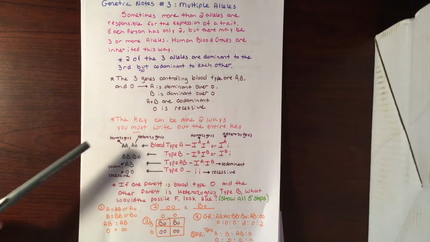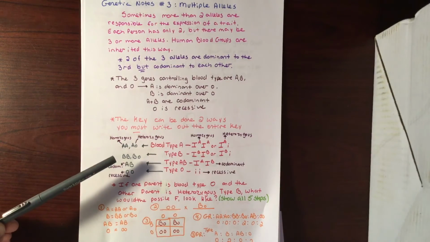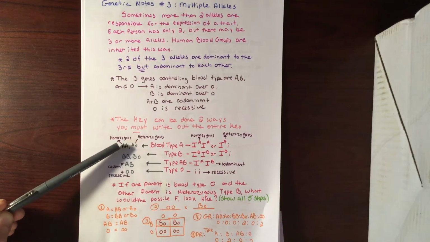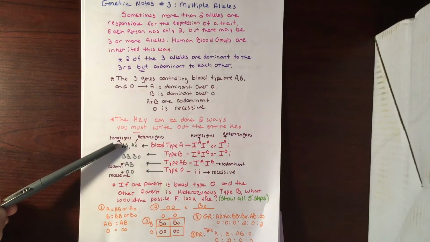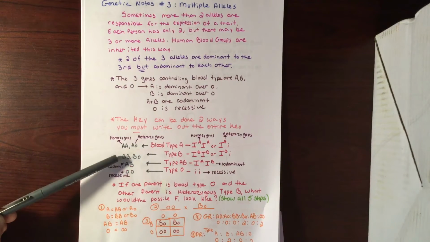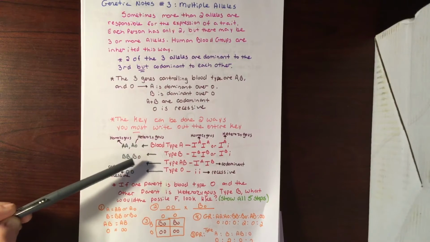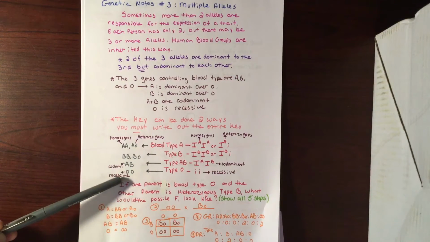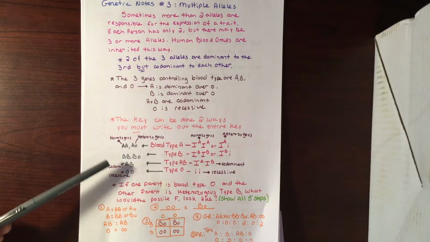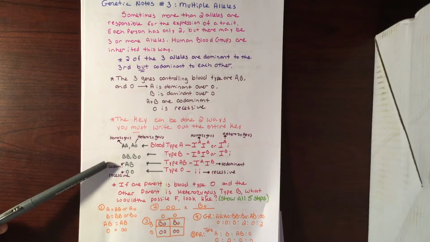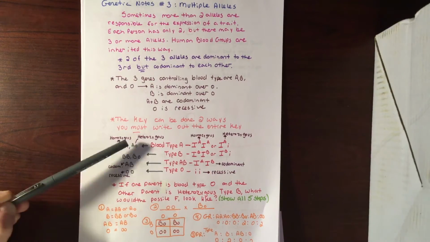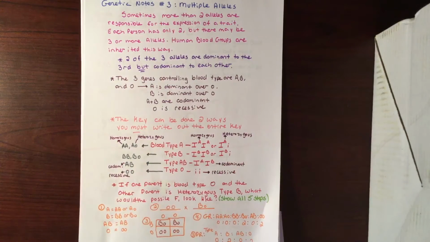The second way to write the key is with just the plain old letters. So AA or AO is your blood type A, BB or BO is blood type B. That little O there, once again, is that recessive gene. So if we look at type O, it's just little o. My codominant type AB is just AB. So either way, you don't have to write both out each and every time, but be able to recognize if you have one over the other.